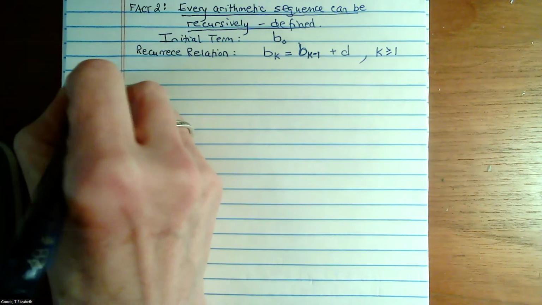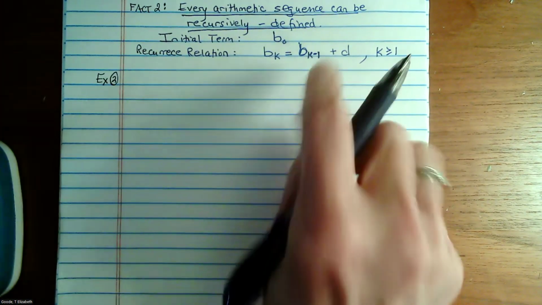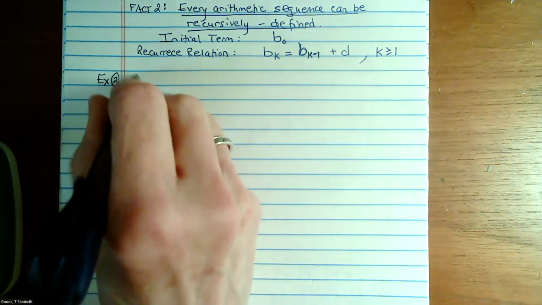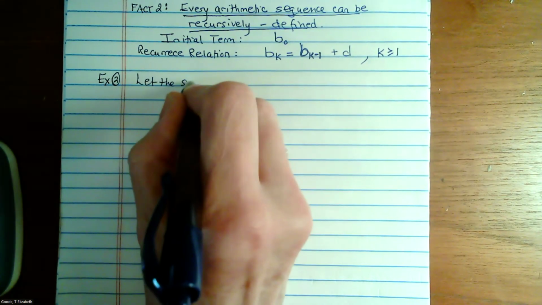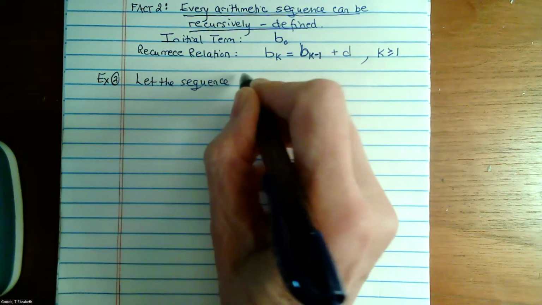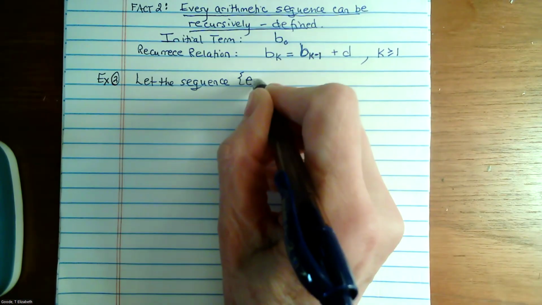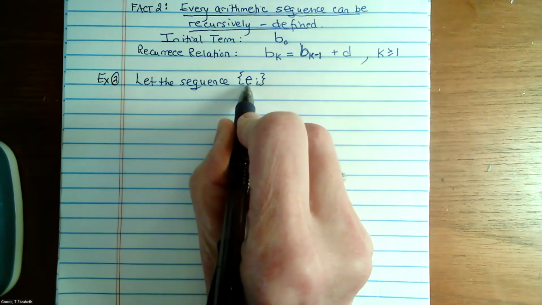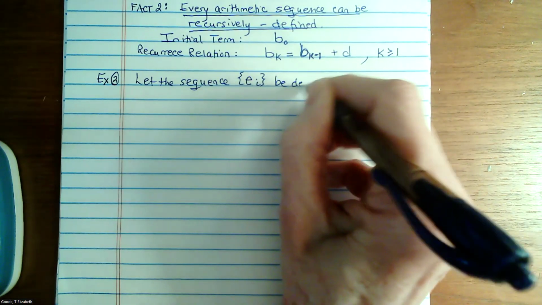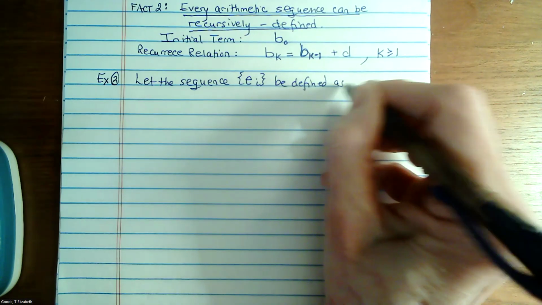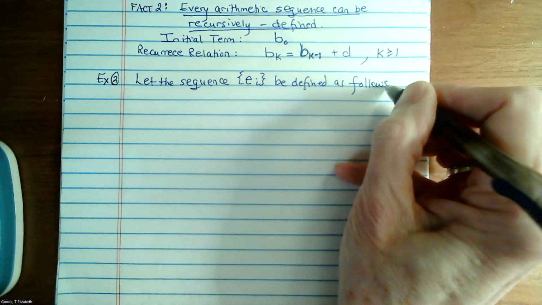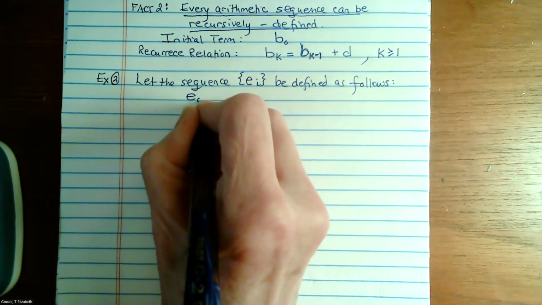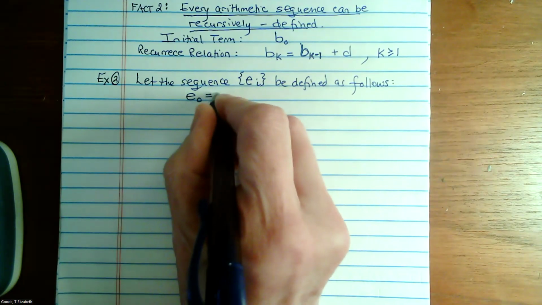All right, so let's look at another example because I want to show you that it's not always just one prior term that would define subsequent terms. Let's let the sequence, and here I'll reintroduce some notation that we've seen before, we'll say E sub i, so this denotes a sequence, and it tells us we're going to be using the letter E for the terms, be defined as follows. Well, E sub 0 or E naught is going to equal 2.